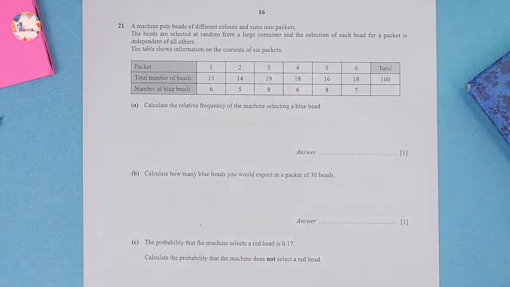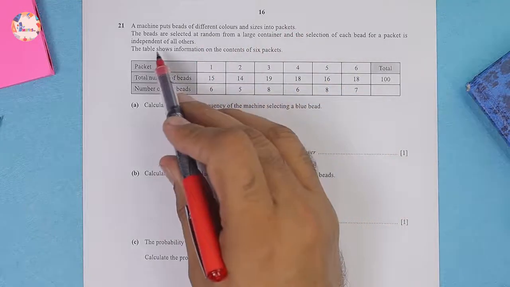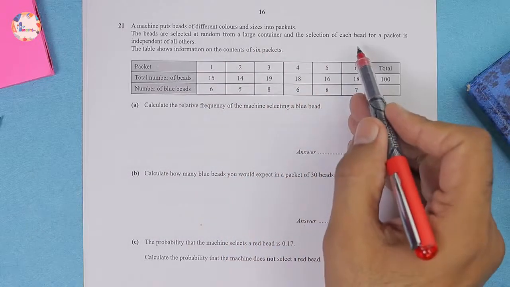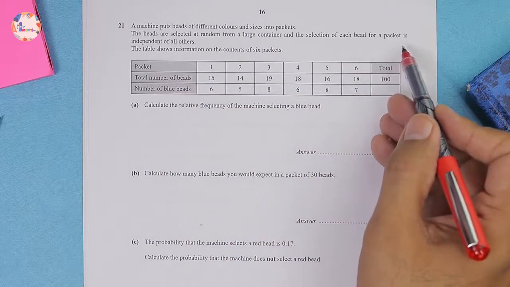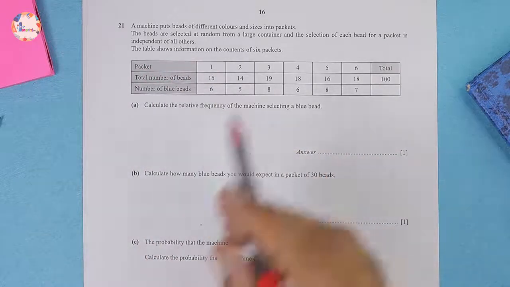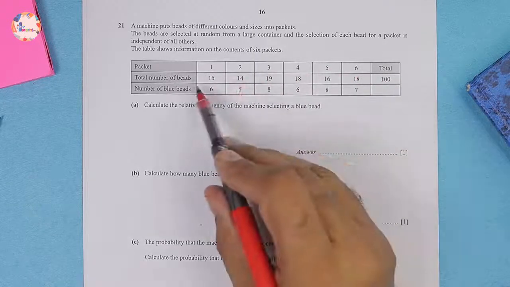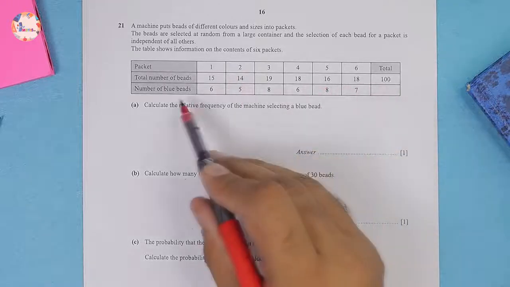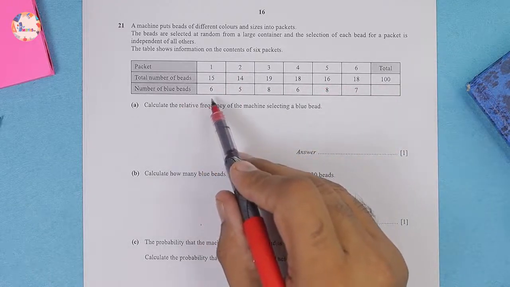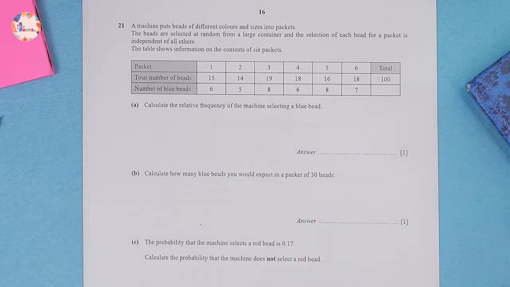Now question number 21, a machine puts beads of different colors and sizes into packets. The beads are selected at random from a large container, and the selection of each bead for a packet is independent of all others. The table shows information on the contents of 6 packets. These are the packets, and these are total number of beads, 100, and this is number of blue beads. Number of blue beads are these. Calculate the relative frequency of machine selecting a blue bead.